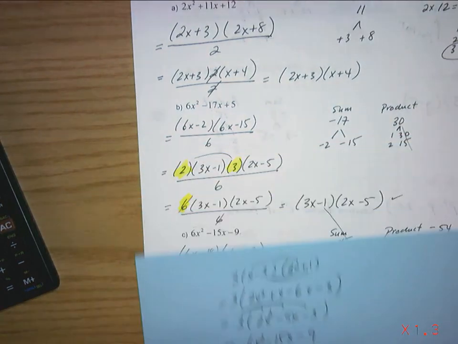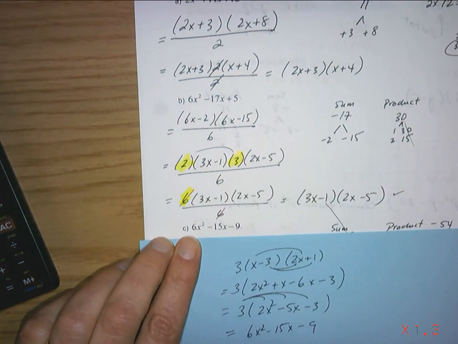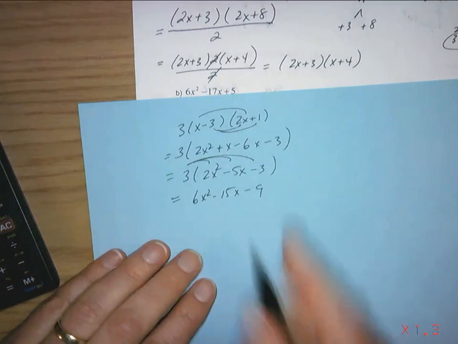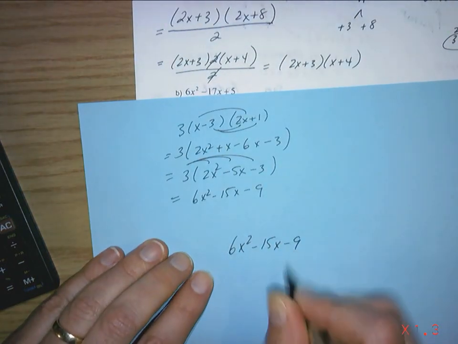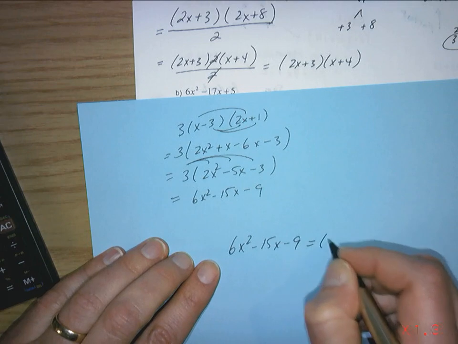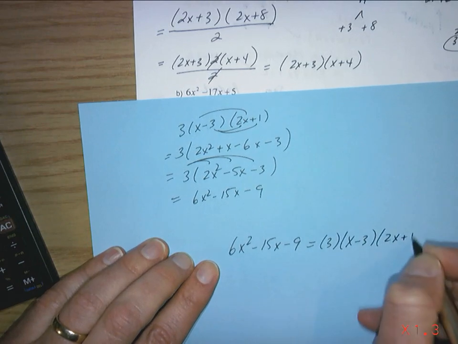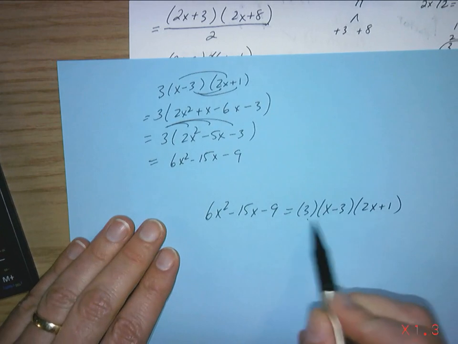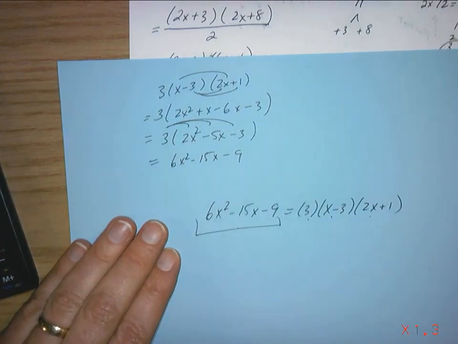Is that what we started with? 6x squared minus 15x minus 9. It is. So what that means, ladies and gentlemen, is if it's expanded, it'll look like that. And if it's factored, it'll look like that. So these 3 things multiply to give that.